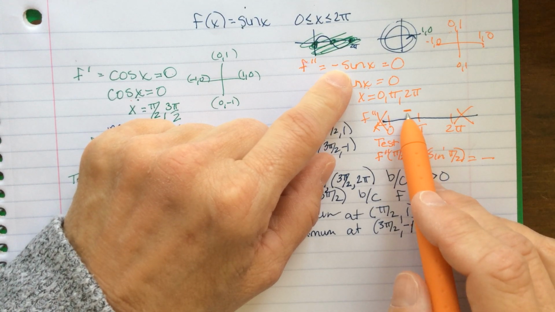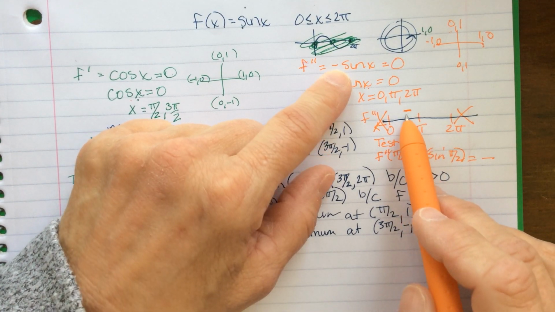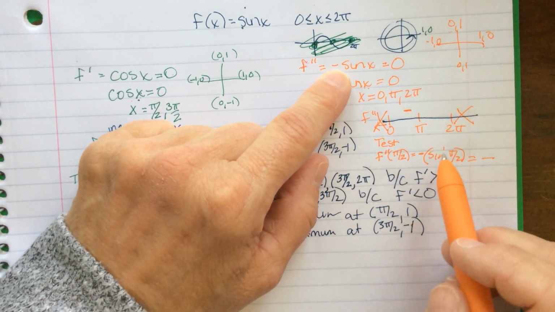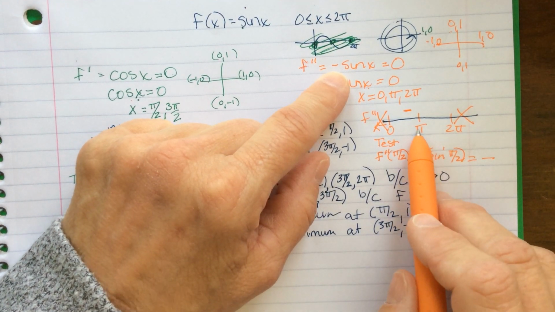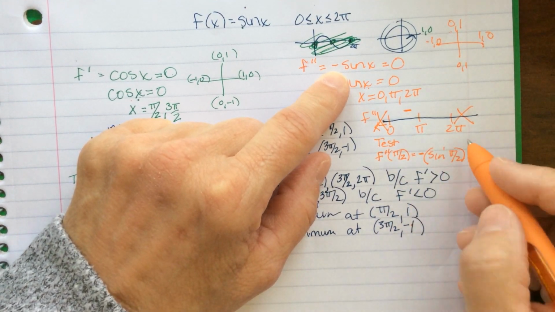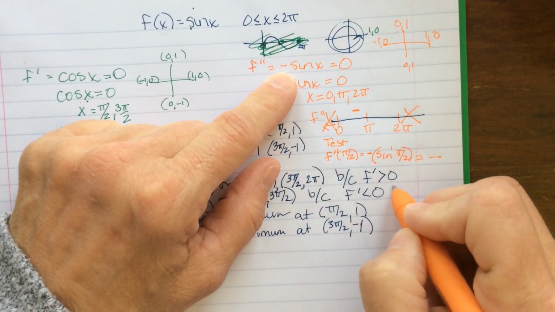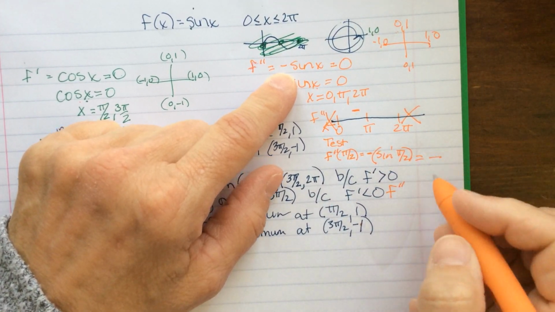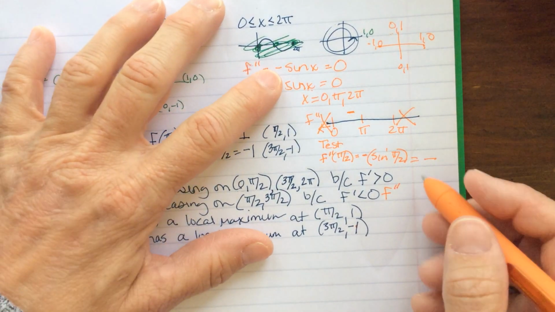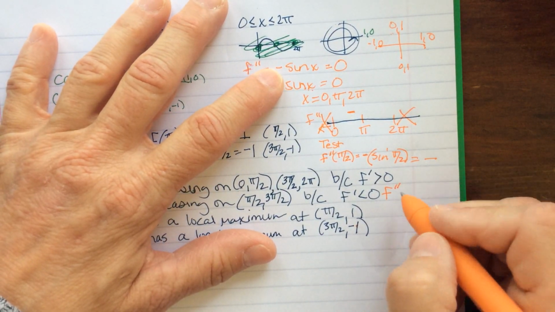That means the graph of the second derivative is below the x-axis. Now let's pick a value between pi and 2 pi. Well, how about 3 pi over 2? I'm sorry, I'm just writing everywhere. It's a little cleaner on the notes that I've provided.